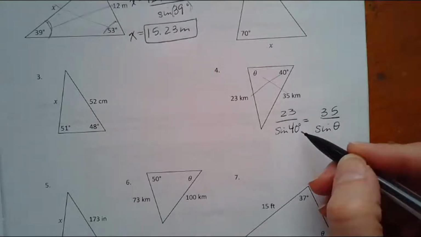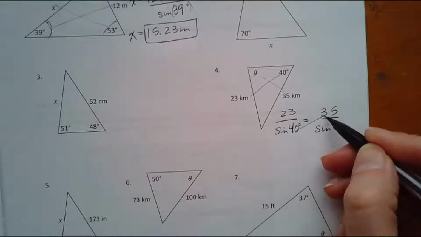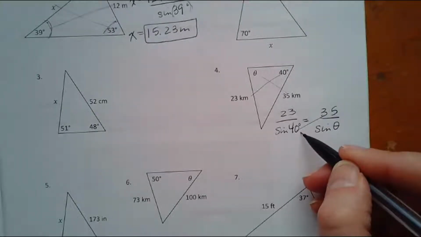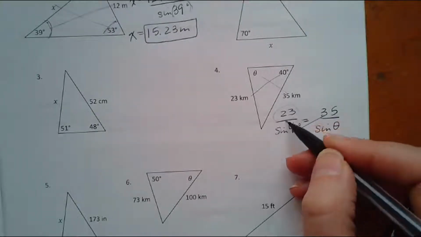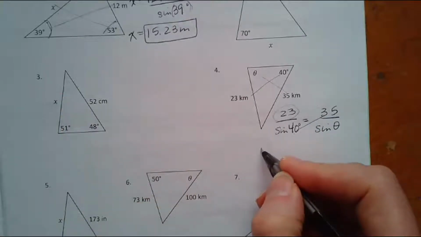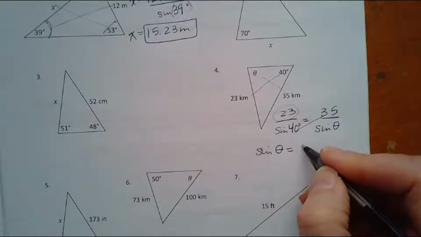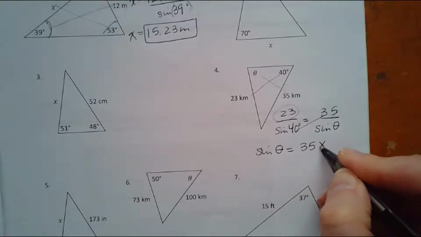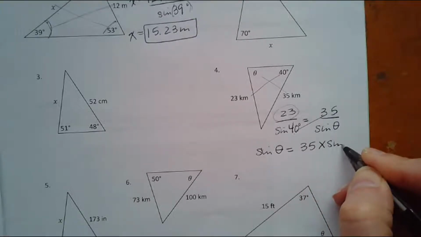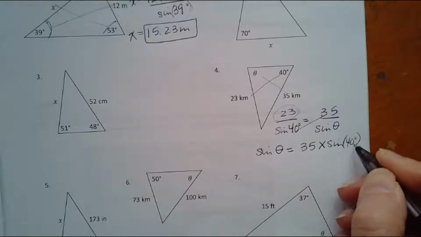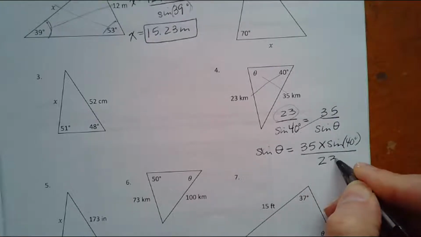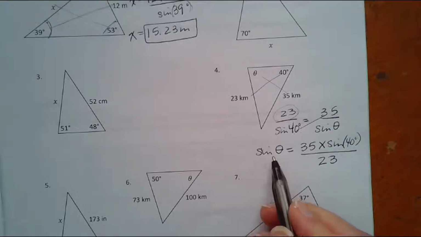So this one, I know these two guys for sure. So I'm going to multiply, divide, and that's going to give me my unknown. As we established on Friday, I think, 35 times sine 40 divided by 23. You'll notice that this only helps me solve for sine of theta.